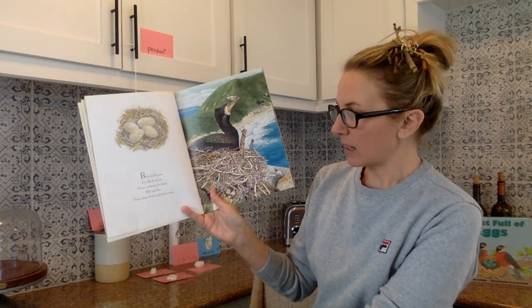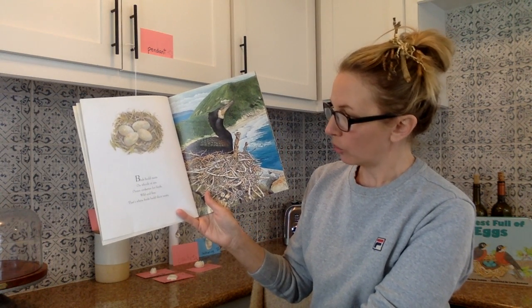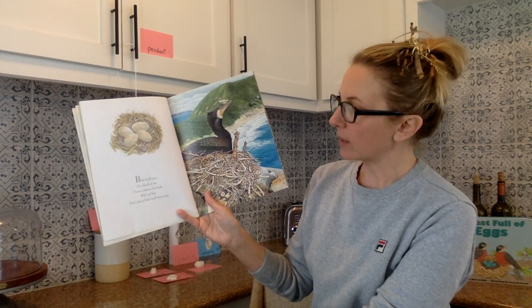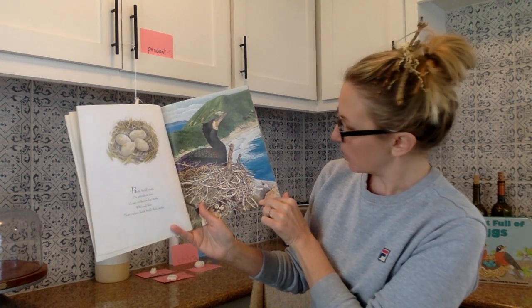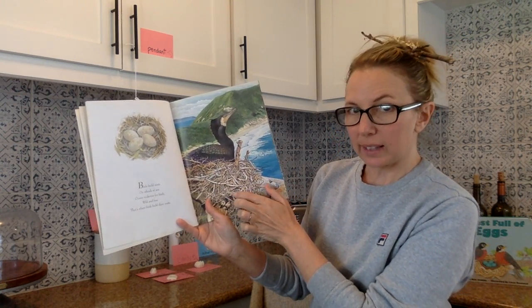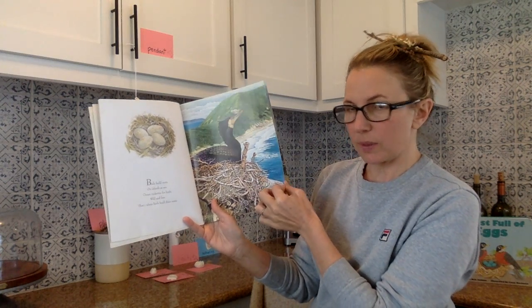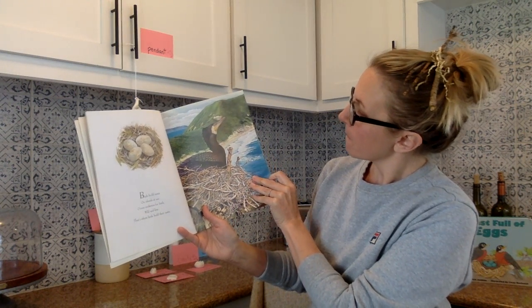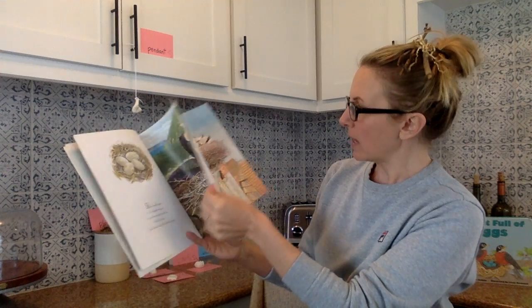Birds build nests on islands at sea. Ocean rookeries for birds wild and free. That's where birds build their nests. This is a cliff nest. It's on the side of a cliff. This is most likely a cormorant.